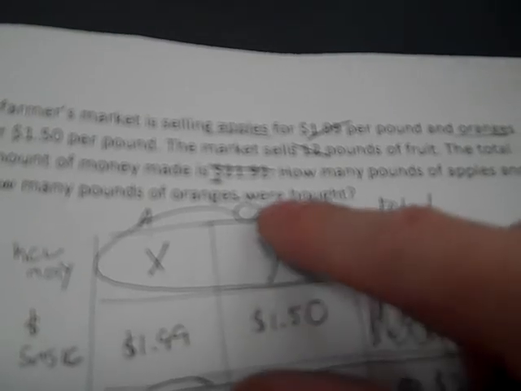Okay, so y is 4. So here's my y, and that's under the oranges. Okay, so there's 4 pounds of oranges and then 8 pounds of apples.